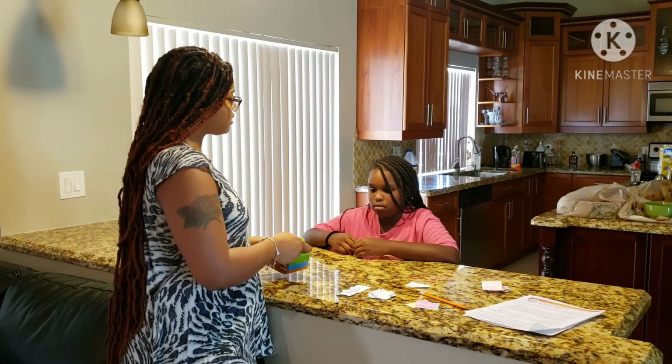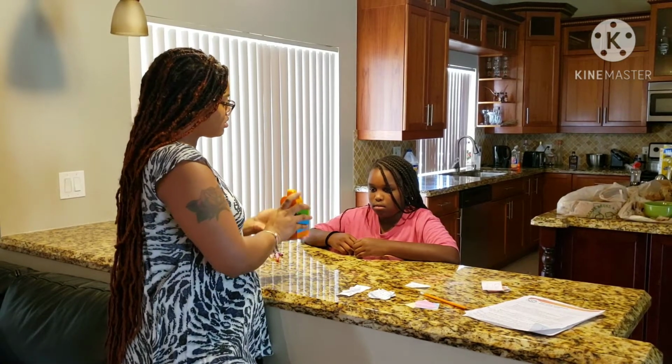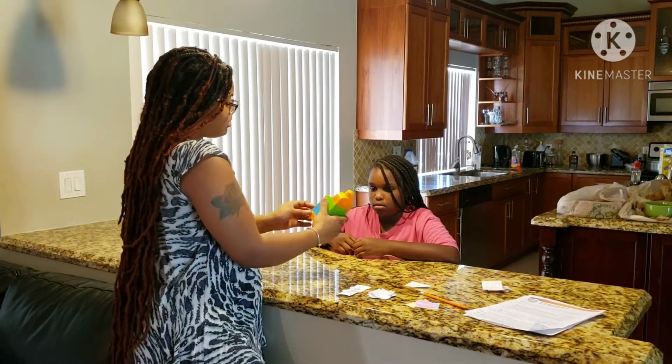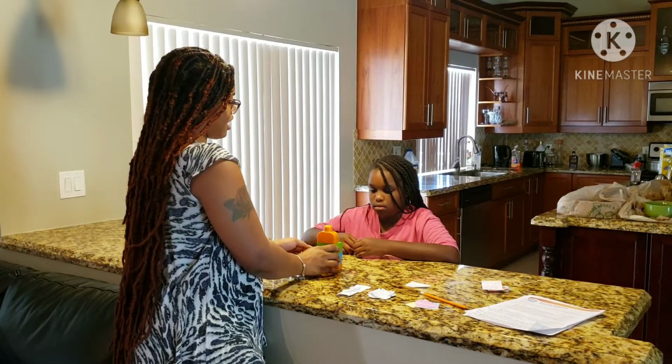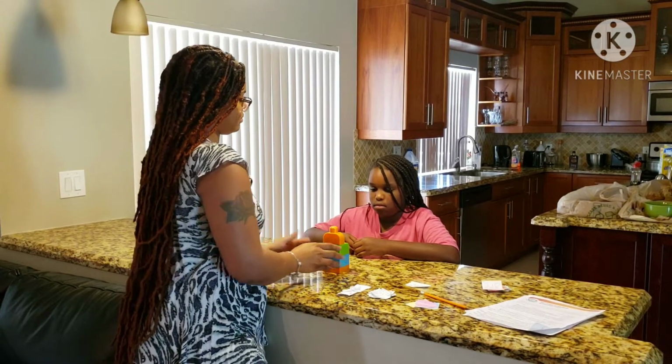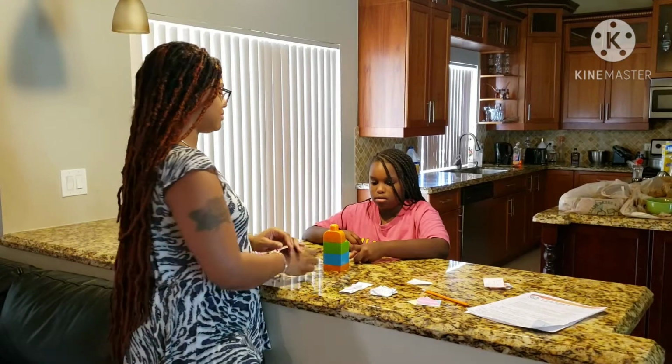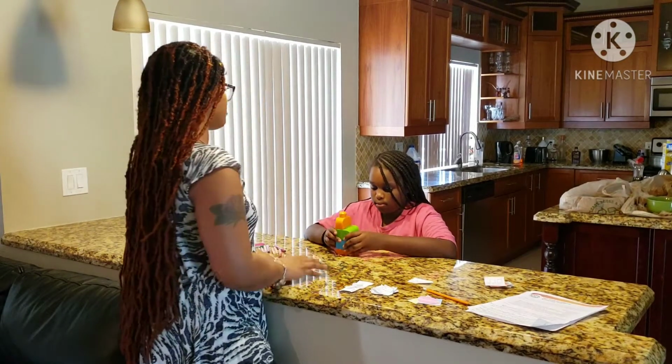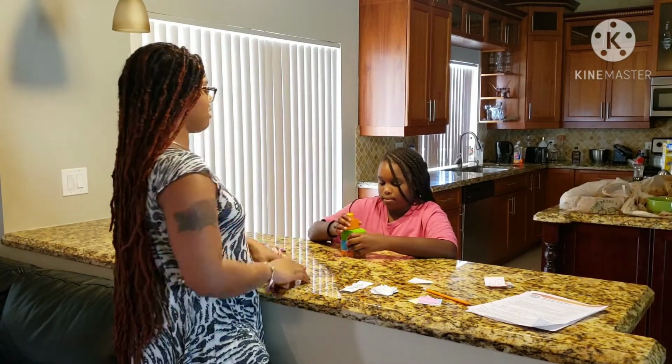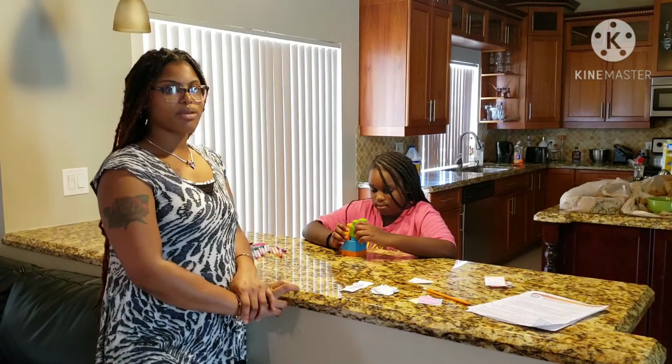Can you say blocks when you want to play with your blocks? When you want blocks, you say blocks. Okay? Blocks. Blocks. Yes. Good job. Good job. High five. Good job. And she played with her blocks.